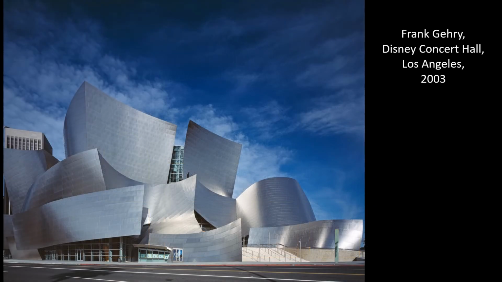Well, some buildings are easier than others to do this with. And the architecture of Frank Gehry, some of you may be familiar with his work, probably his most famous work and one of his first examples of this kind of expressionistic architecture was the Guggenheim Museum in Bilbao. But more of you are more likely to be familiar with the Disney Concert Hall in Los Angeles.